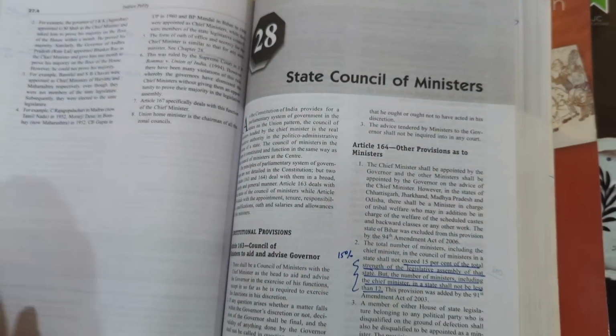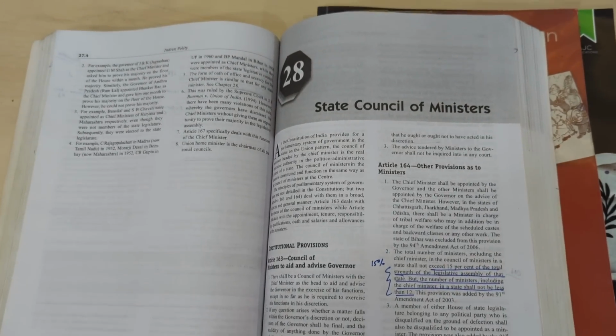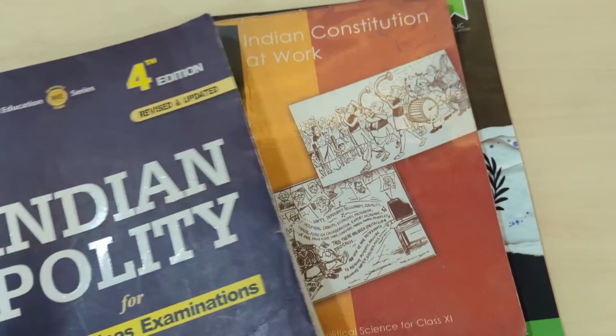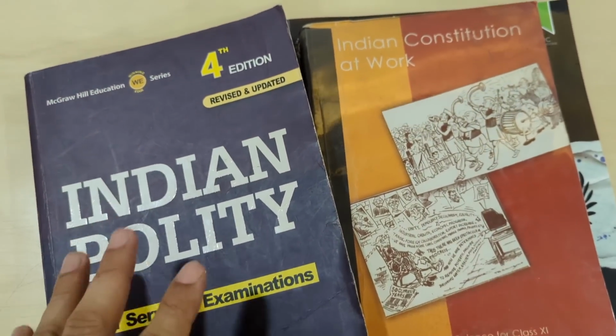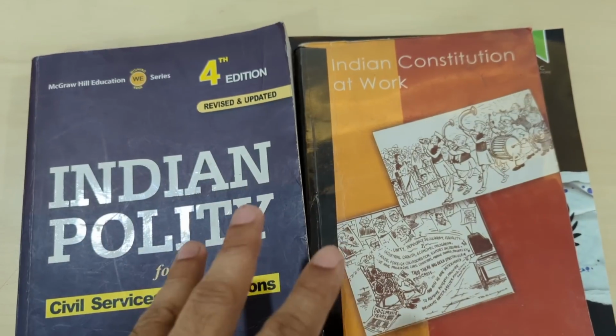A lot of candidates, a lot of aspirants ask me, sir, we are not able to understand what the preparation is like. Well, the best way to do that is test yourself. All right. So these two books will help you cover the polity portion, some part of the governance portion, not entirely, and the constitution portion that is given in the syllabus of GS2.